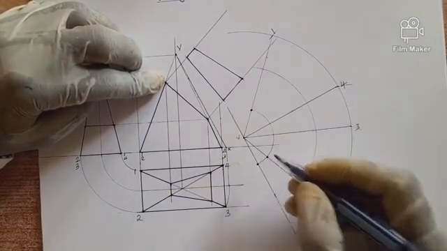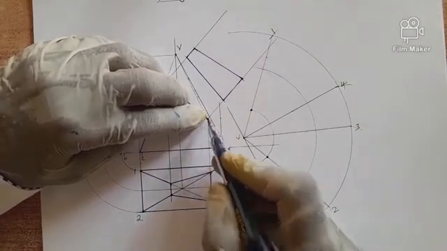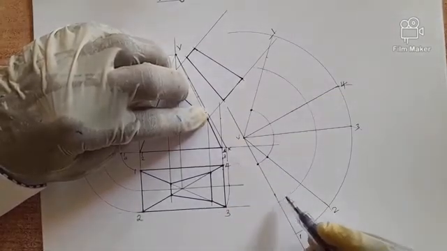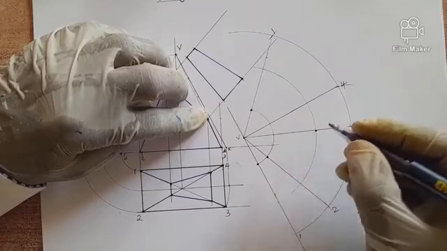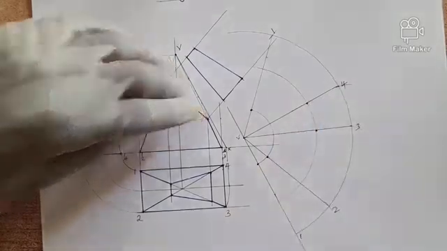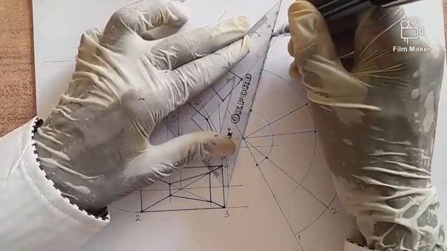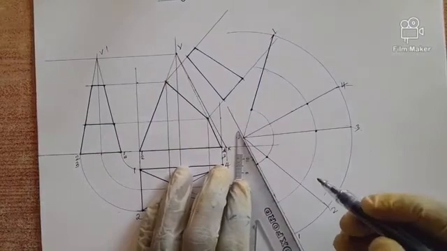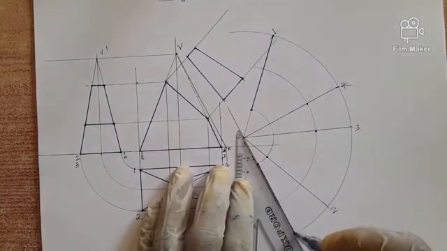Next is 3 and 4. We look at this other arc where 3 is and put a dot, and 4. Now once we've done that, we join with straight lines.